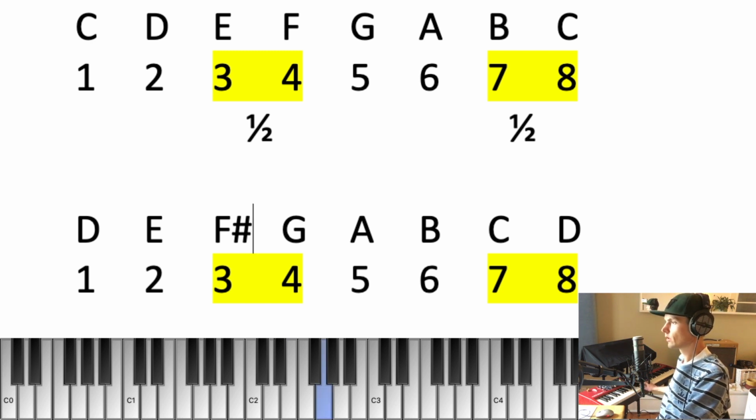So now between G and A, that's a whole step. A, B, whole step. B, C is a half step, but it should be a whole step. So that means we should raise the C. That makes it a C sharp. And now we finish with a half step, C sharp to D. So D, E, F sharp, G, A, B, C sharp, and D.